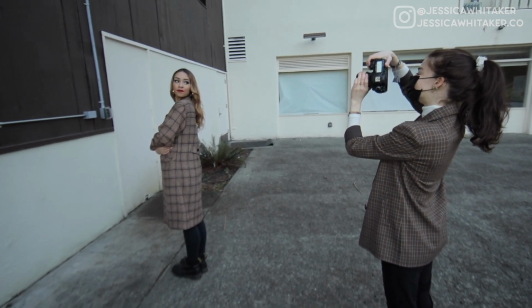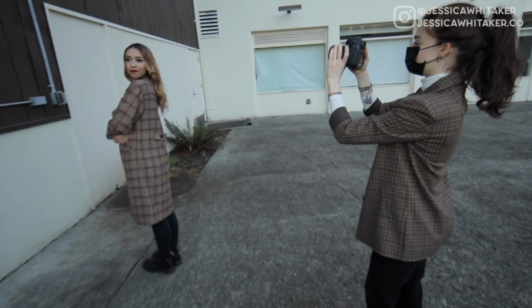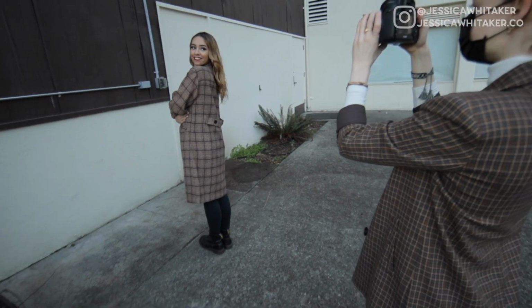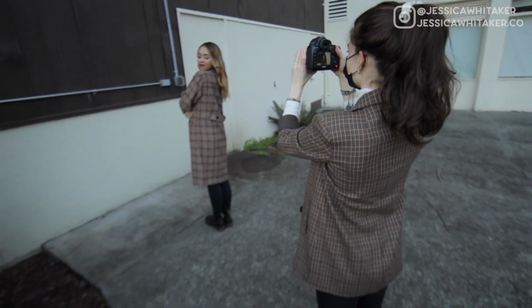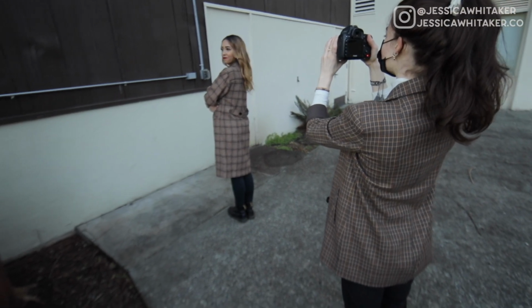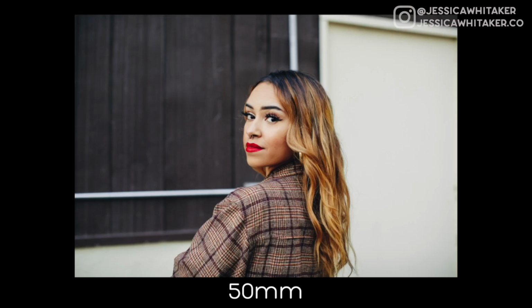There's different types of 50 millimeters out there. I'm using one of the more expensive ones, but you can get a 50 millimeter used on KEH Camera for as low as $70. So I'm going to round up a ton of different options in the description box below for all of these lenses, but for the 50 millimeter specifically.